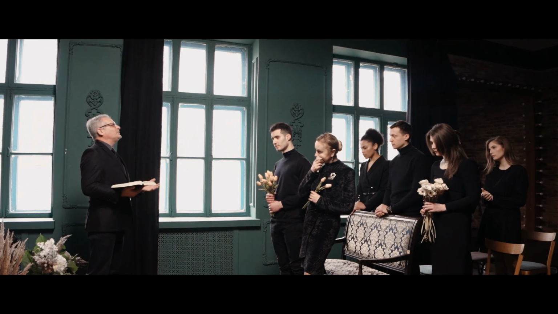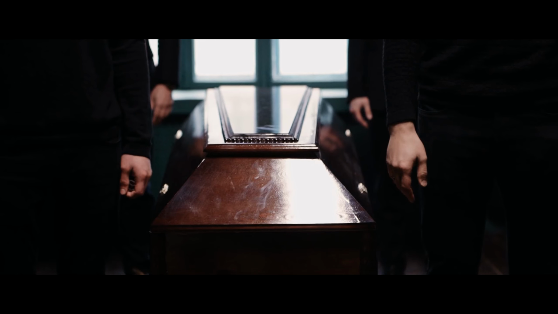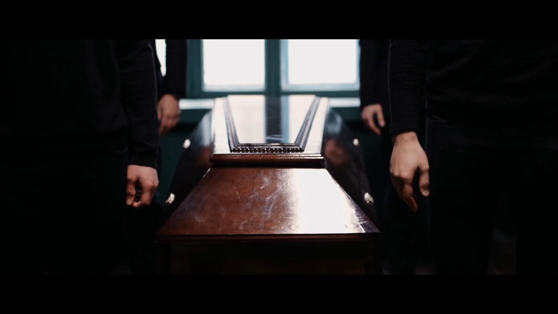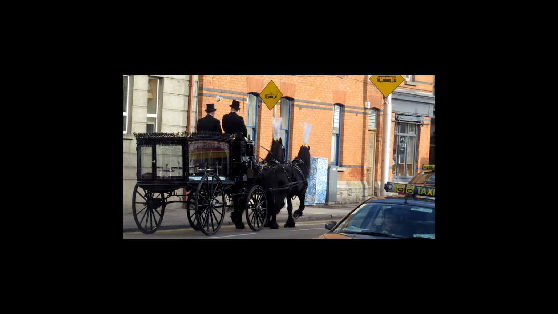Facility usage for viewing, $450. This cost will apply if you wish to use the funeral home's chapel for the services. Funeral home staff for services, $515. You will only pay this if you choose to use the services of the funeral home staff to assist with the funeral ceremony. Hearse, $350.